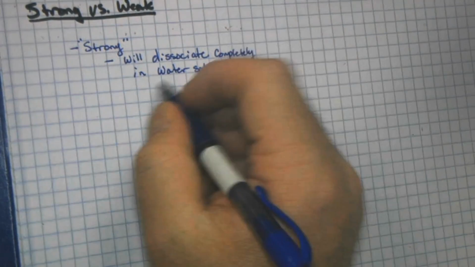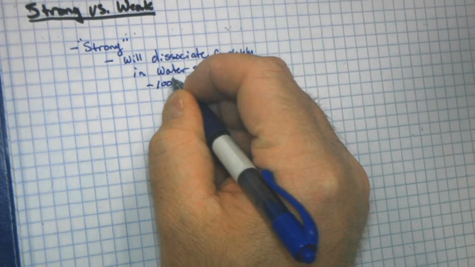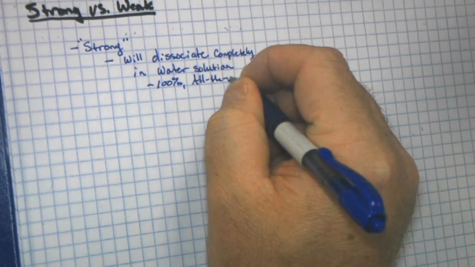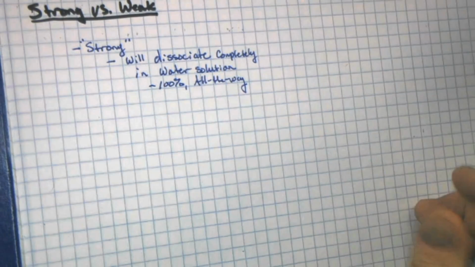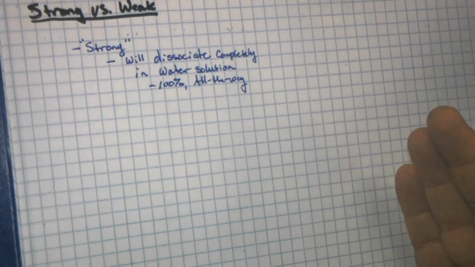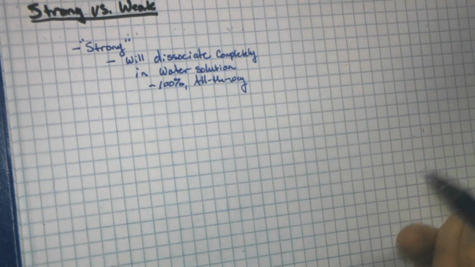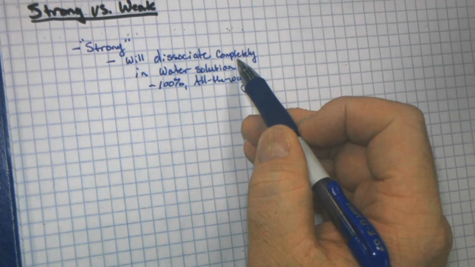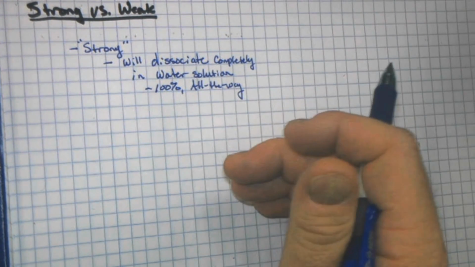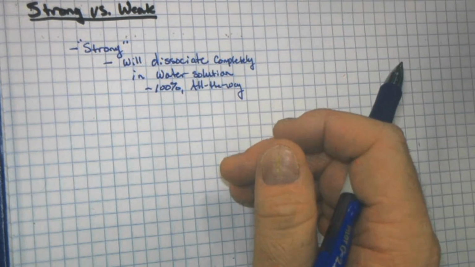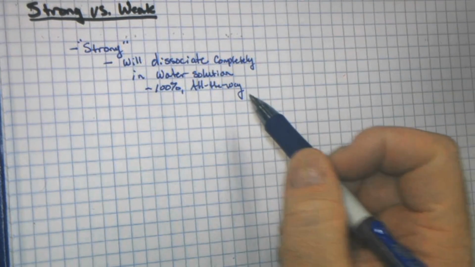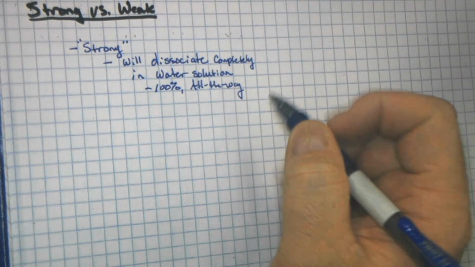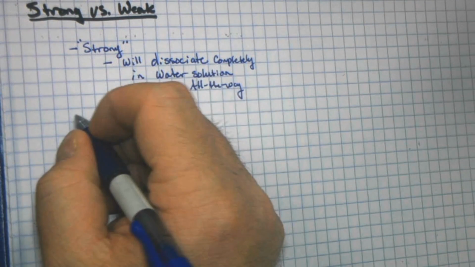Now, what do we mean by completely? 100%. All the way. All of it. It completely dissociates. So do not discount this word. This is the operative word in the definition. Don't say, well, it dissociates. No, it dissociates completely. This is the important word for a strong acid or base, as compared to a weak acid or base.